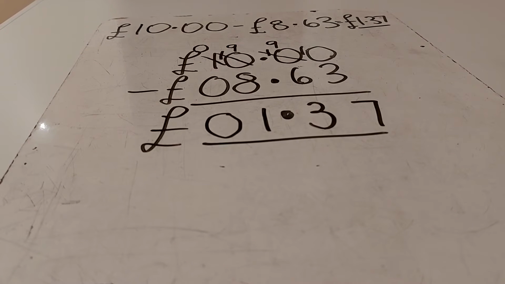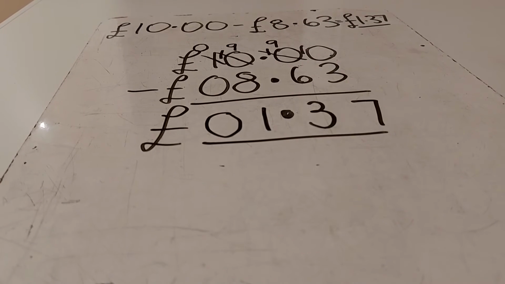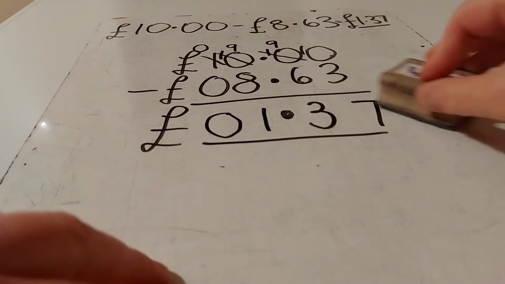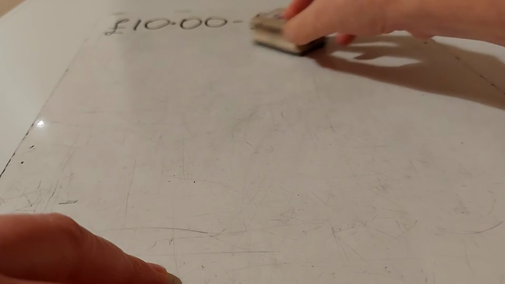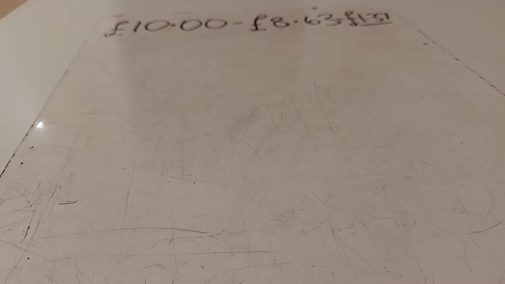So as I said, it's very easy to make mistakes when you are doing a column method, which is subtraction, and you've got lots of zeros. I have shown you that it is possible, but I'm going to show you an alternative method using a number line. In fact, I'm going to show you two, and then again, you can choose which you prefer. Okay?